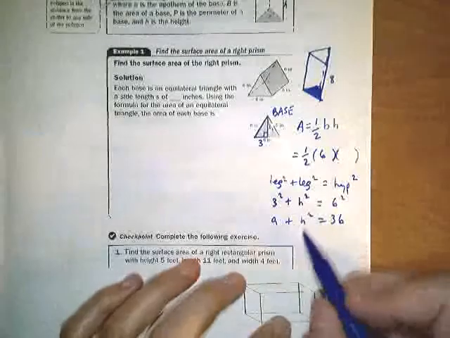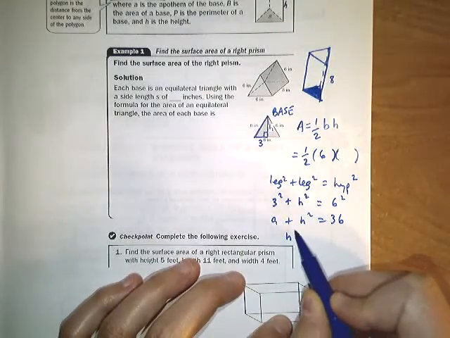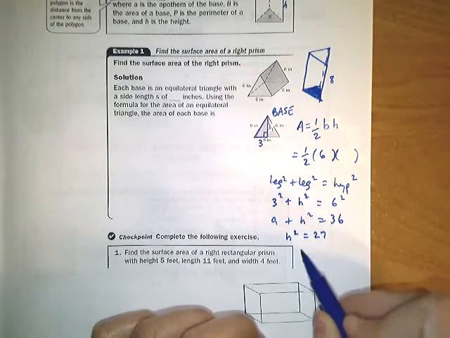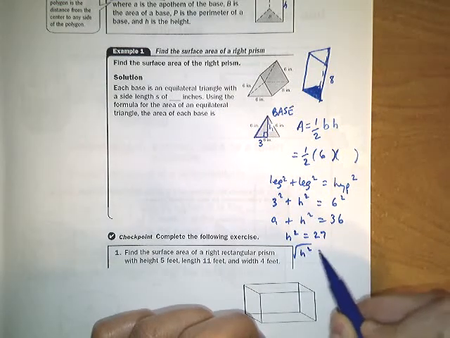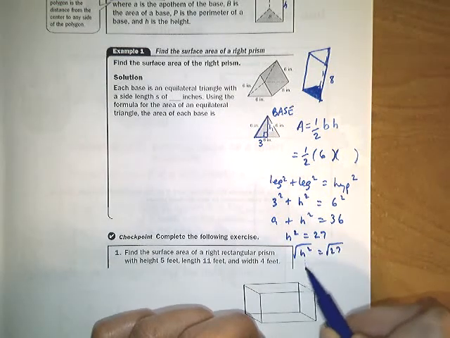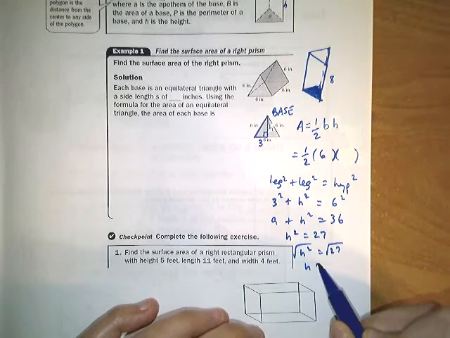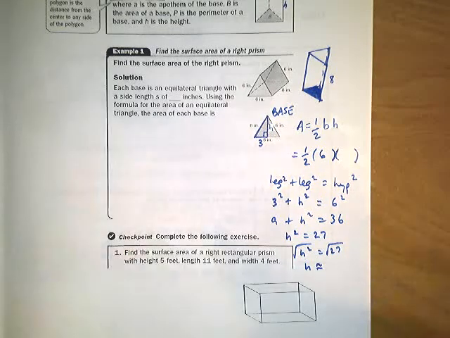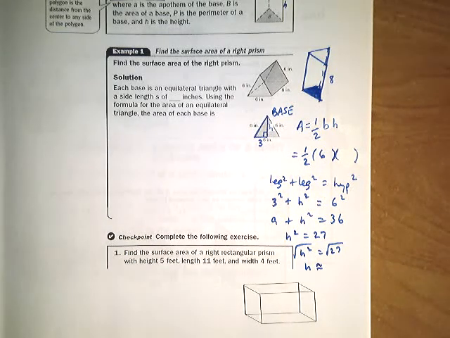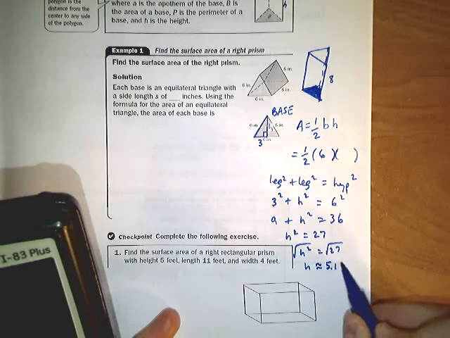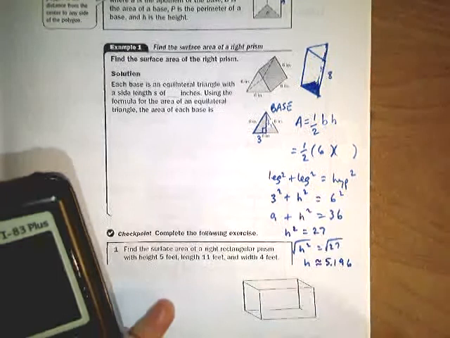And subtracting 9 on both sides, I'd have h squared equals 27. And then taking the square root of both sides, I'm going to say that that is approximately, if I grab my calculator here, 5.196 for the height.